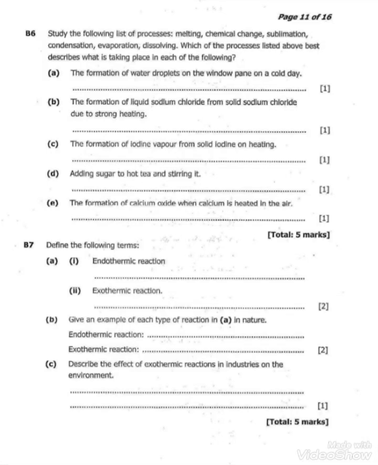Study the following list of processes: melting, chemical change, sublimation, condensation, evaporation, dissolving. Which of the processes listed above describe what is taking place in the following?